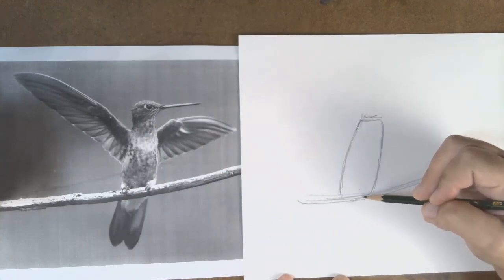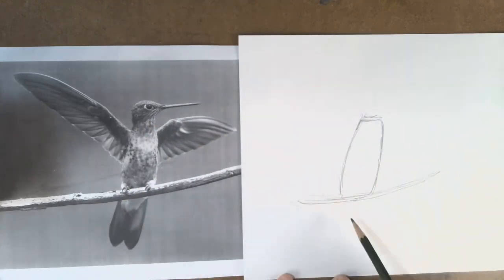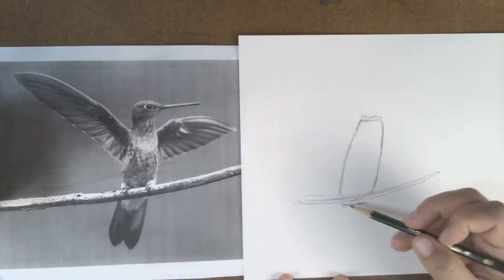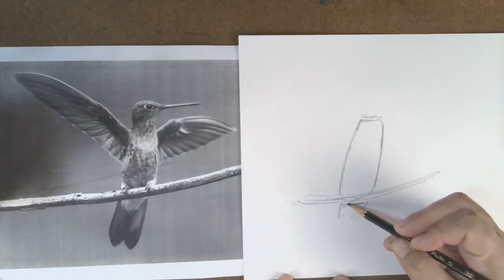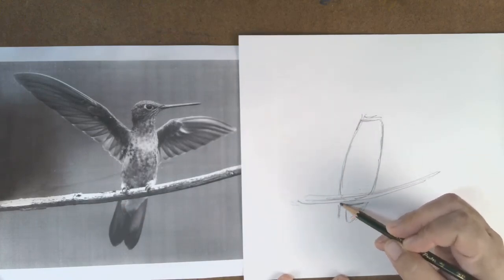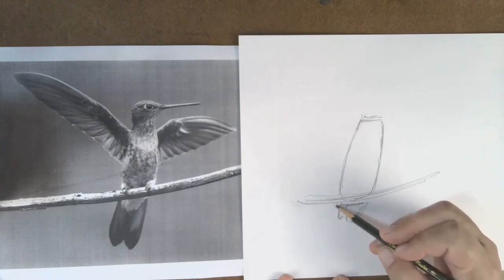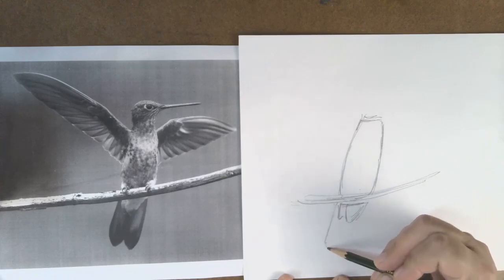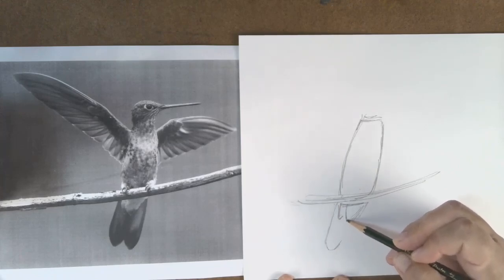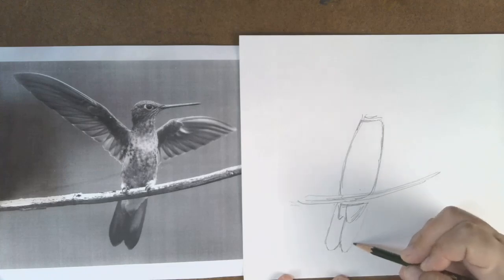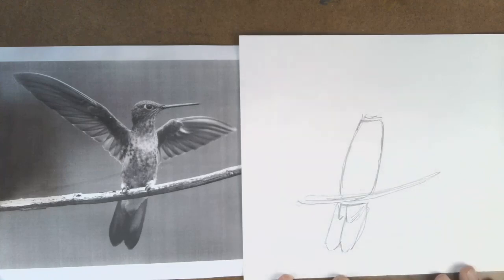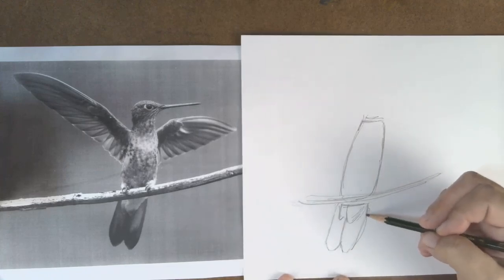I'm adding that in. Then on the other side of the branch, I make my branch a little wider, I have this triangle down here, the start of his tail feathers. Really, it's like two triangles. Do you see that? And then he's got these long feathers that come down and loop. And then the other one comes down and loops. So there's his body and his tail.